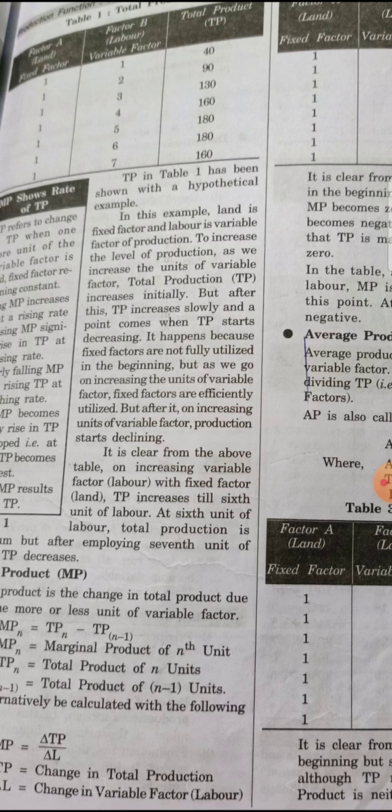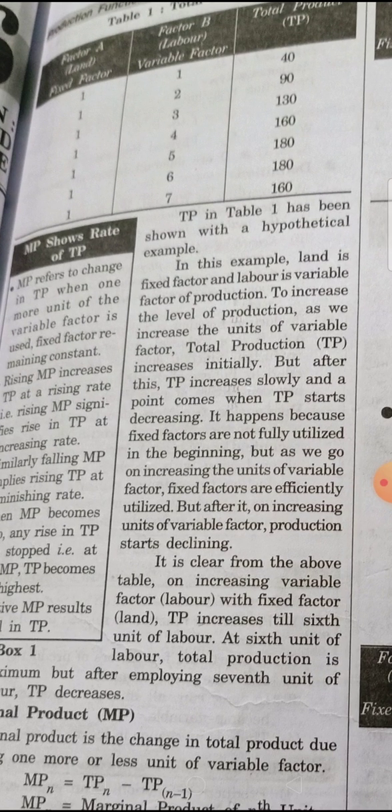So let's see. Here it is firstly given: factor A, factor B and total product. As we know, it is given land and labor, the factors of production, about which we have seen the definition, that production is done by using the factors of production. The factors of production we know are land, labor, capital, entrepreneur, right?